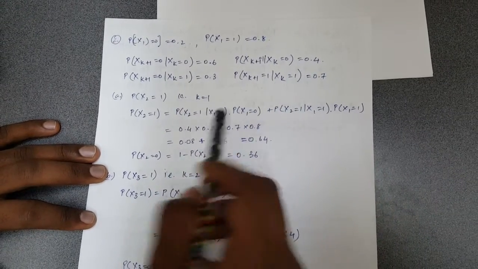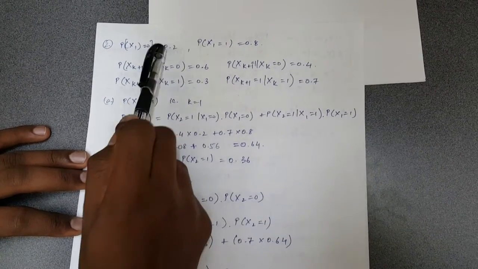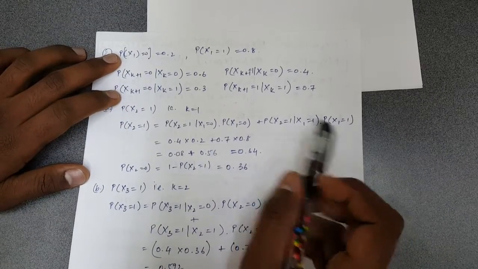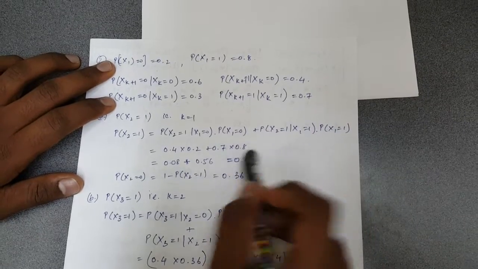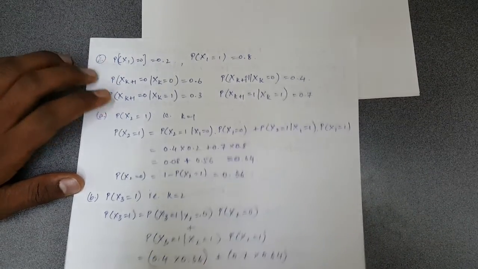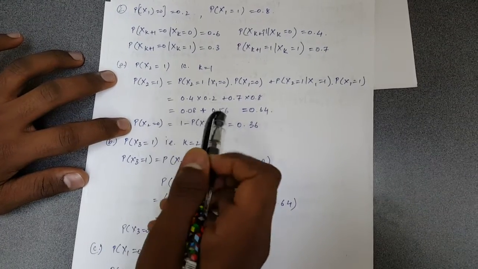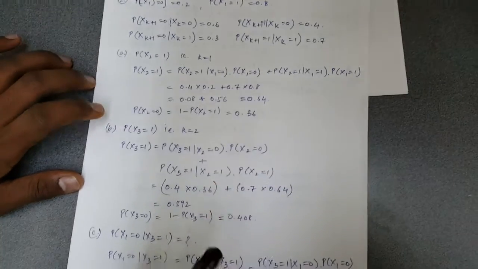So substituting these values, multiplying 0.4 with the probability that x1 equal to 0 and multiplying 0.7 with the probability that x1 equal to 1, we arrive at 0.64 for p of x2 equal to 1. So p of x2 equal to 0 is obtained by subtracting this from 1, so we get 0.36.